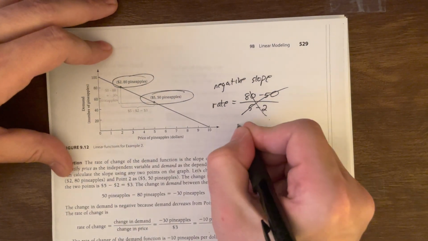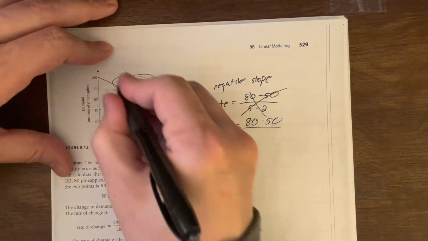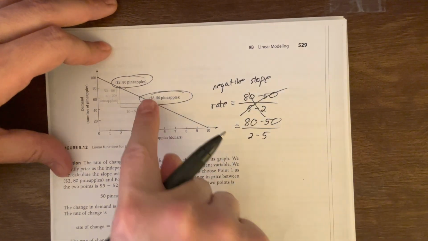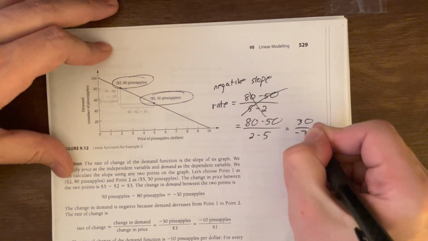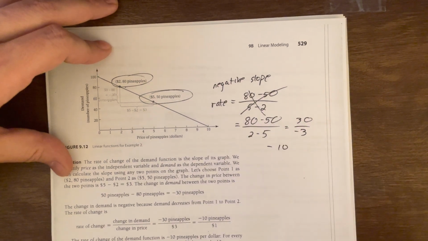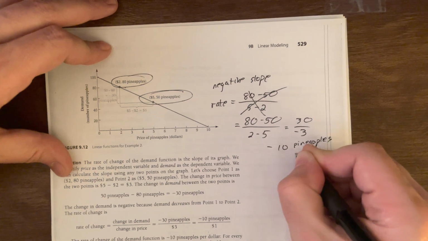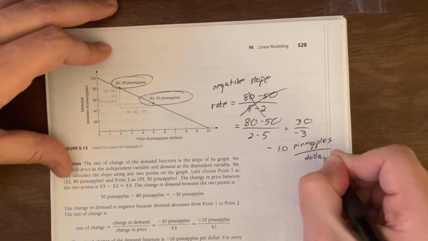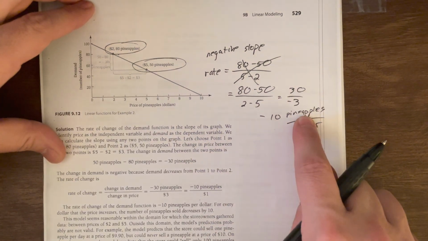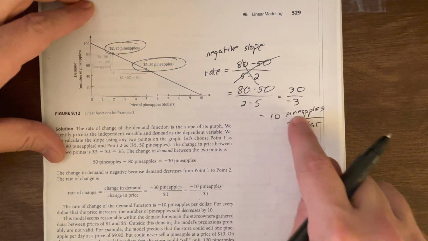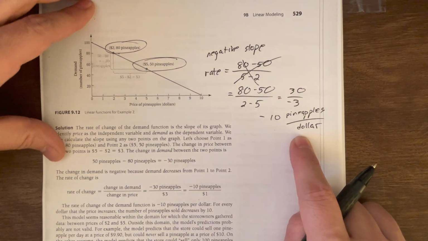Be consistent. If you use the 80 pineapples first in the Y, well, then you have to use the $2 down here for the X. So this would be positive 30 over negative 3. That would be negative 10. That would literally be negative 10 pineapples per dollar. And what that shows, the demand is decreasing by 10 pineapples every time you increase the price by $1.